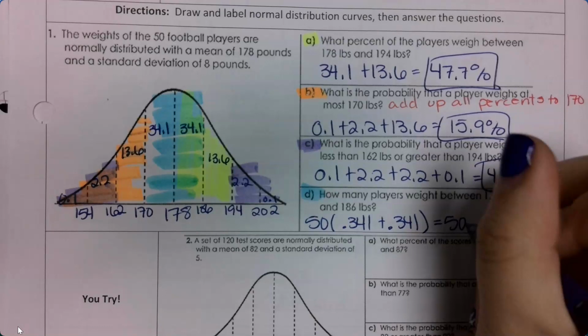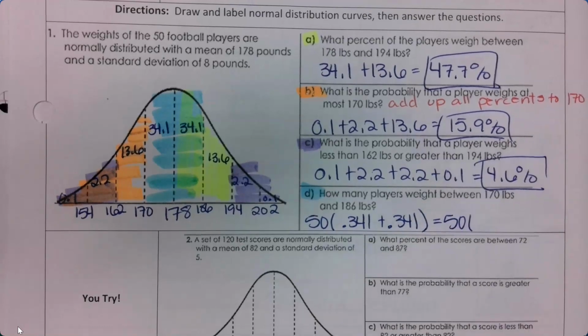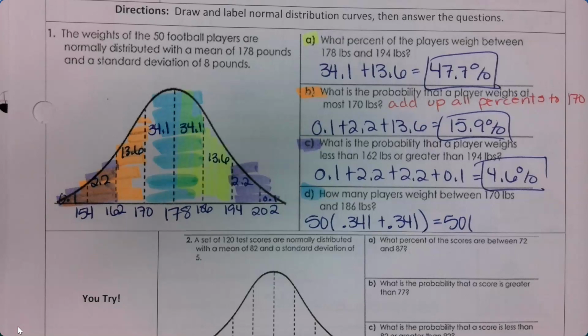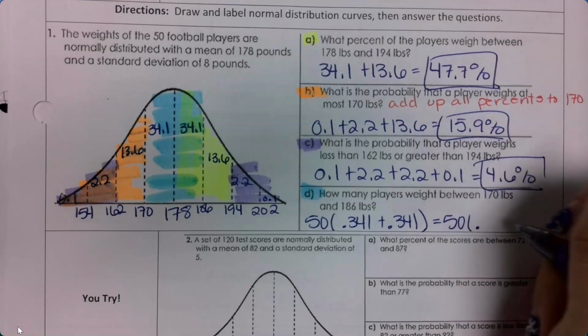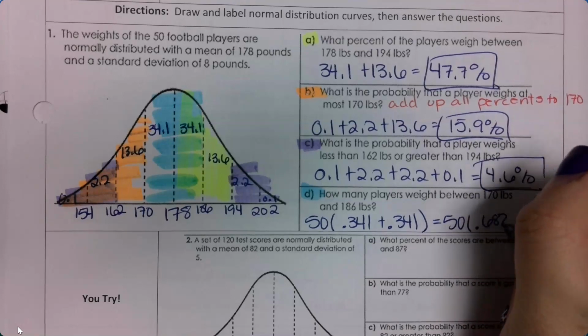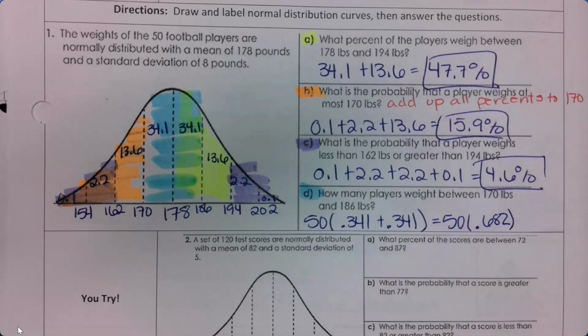So I'm going to have 50 times what is 0.341 plus 0.341. 0.682. And then 50 times 0.682 is?